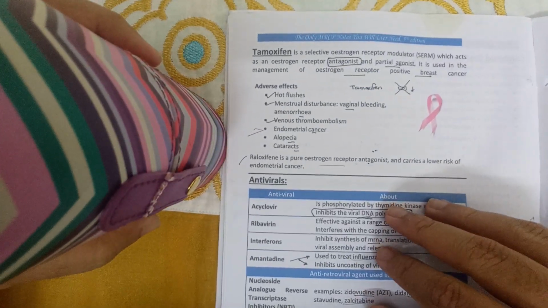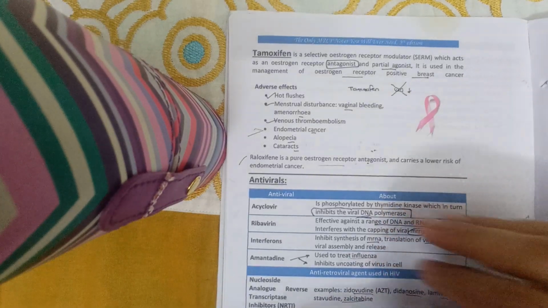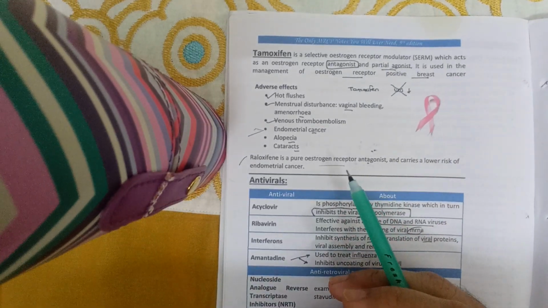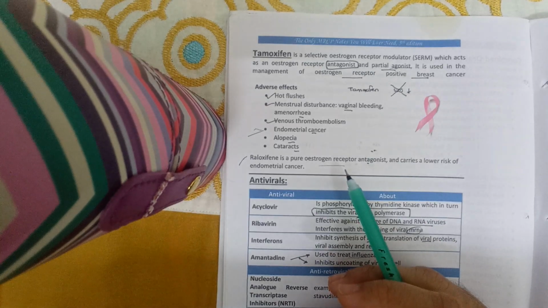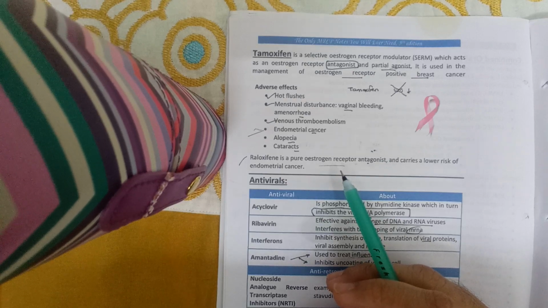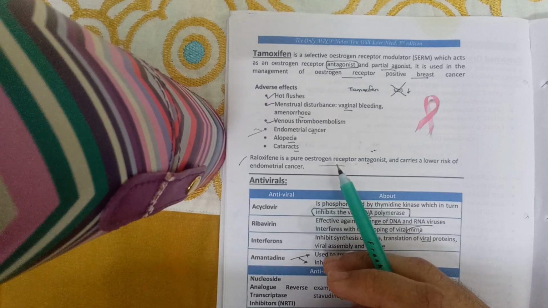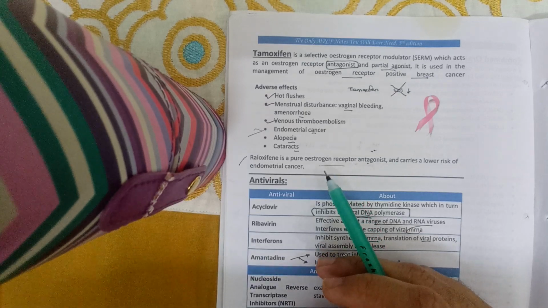Okay, another hormone therapy is tamoxifen. It's a selective estrogen receptor modulator which acts as an estrogen receptor antagonist and partial agonist as well. But it's used in the management of estrogen receptor positive breast cancer. Adverse effects would be hot flushes, menstrual disturbance, vaginal bleeding, amenorrhea, venous thromboembolism, endometrial carcinoma, alopecia, cataracts.